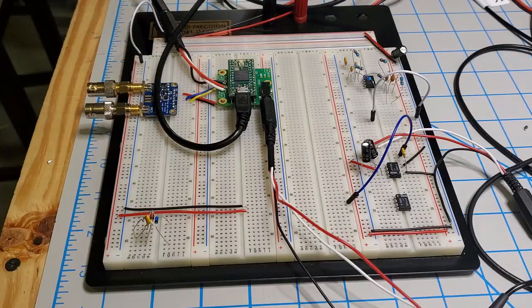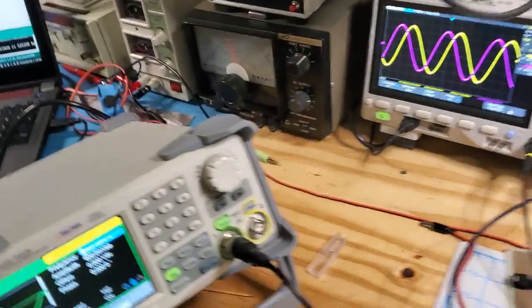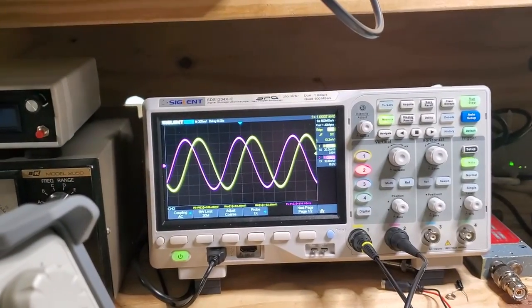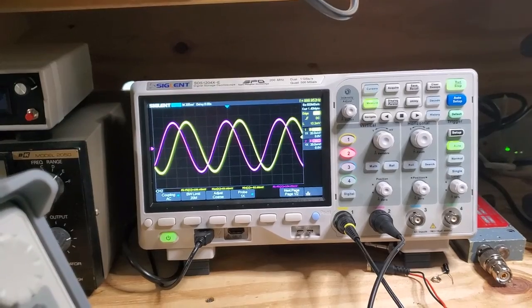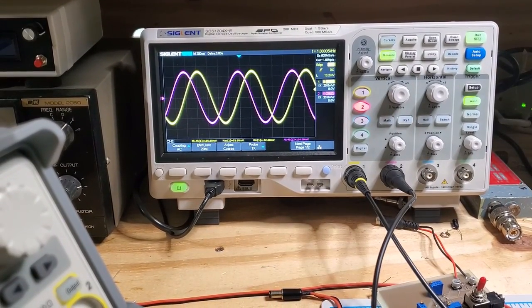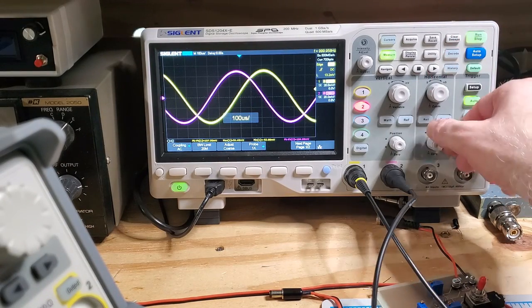So what we should see on the oscilloscope is that those two signals are now 90 degrees out of phase with one another. So let's just pan up and confirm that. There you can see those two signals are indeed 90 degrees out of phase with one another. We can drill in a little bit and do some rough calculations.